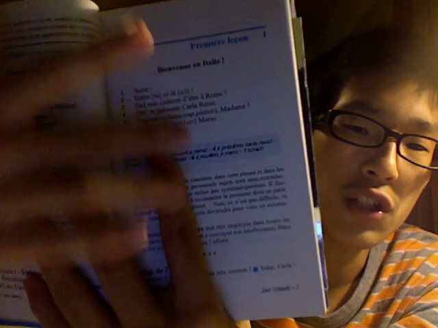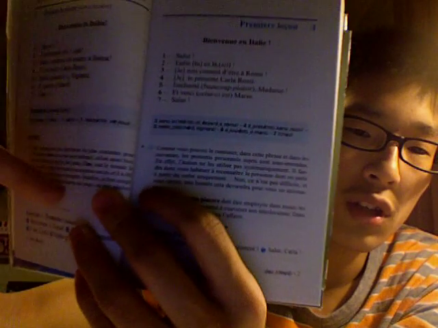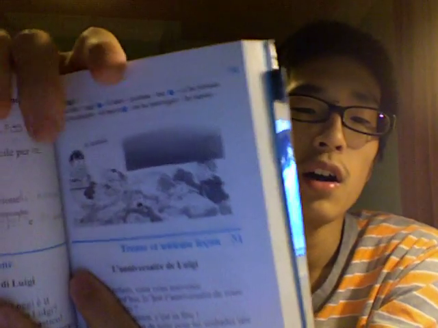Here are the French translations. Here is pronunciation. Some notes about the special points of the dialogue. And you know, sometimes it's a dialogue, sometimes it's just a text about Italian culture. And you always have a funny image so that you can remember an expression or a word from the lesson.